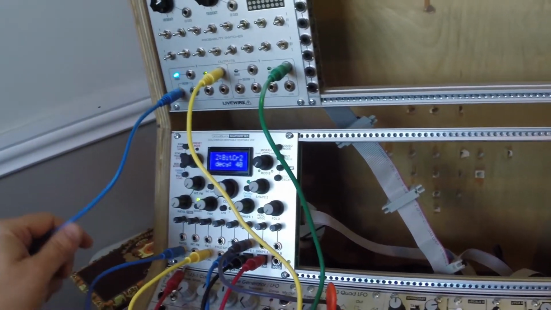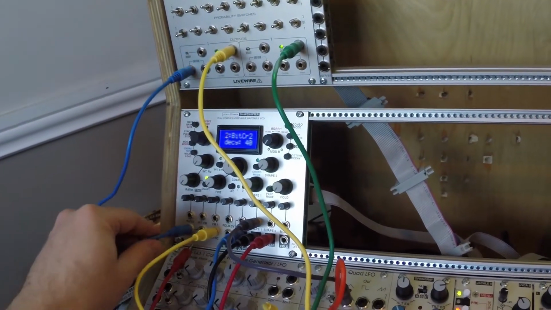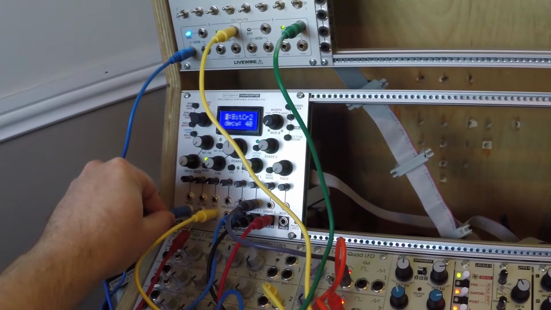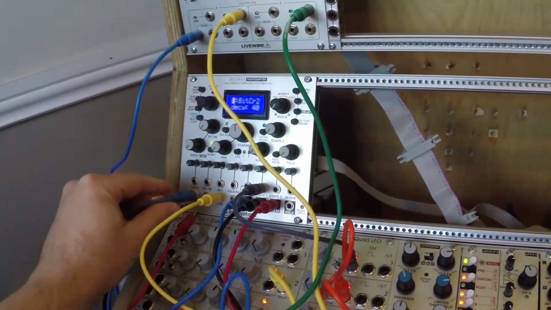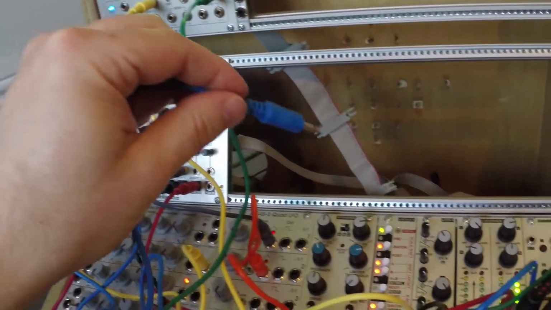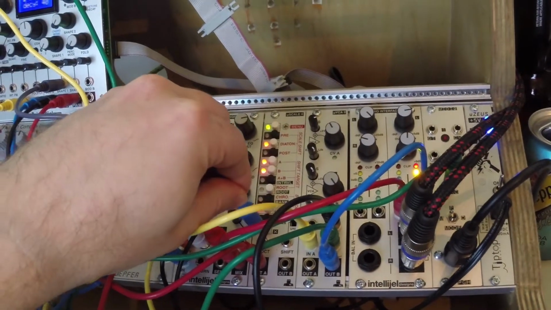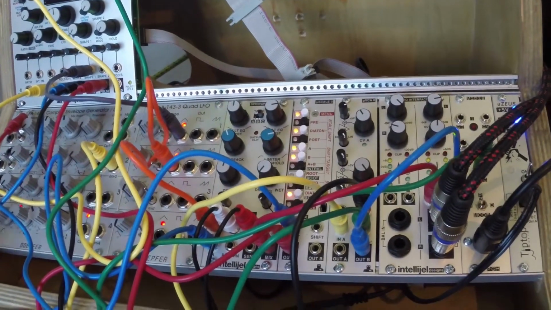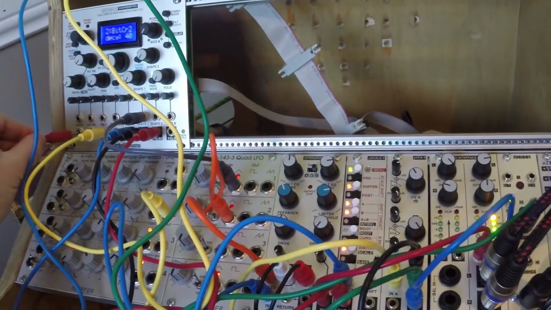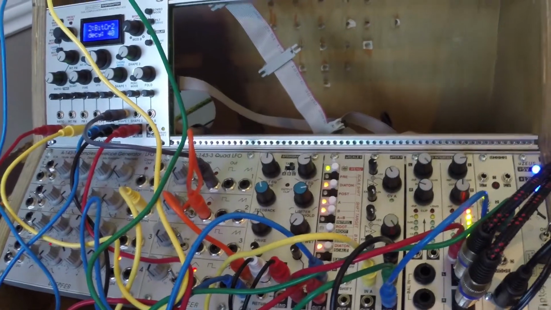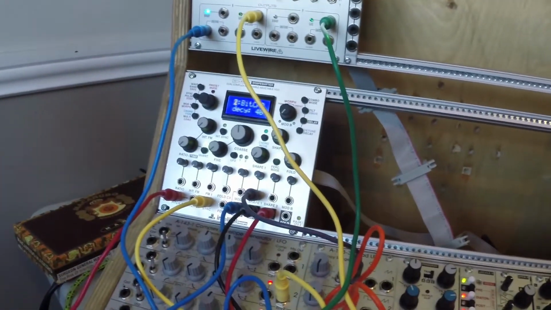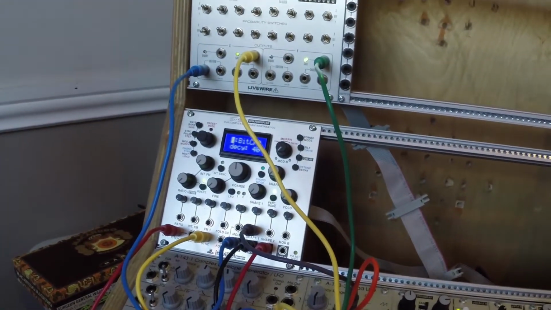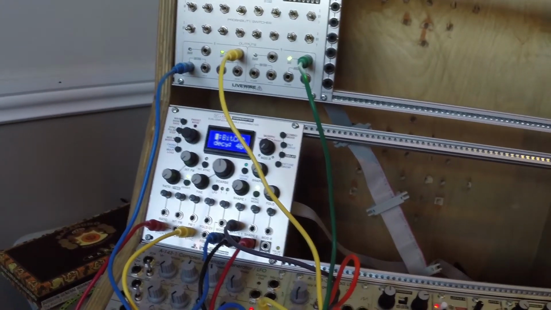And so we've got the blue cable here coming out of the voltage generator from the Chaos Computer, and right now it's going directly into the Shapeshifter. We're going to put that into the uScale, and the output from the uScale is now going to go into the Shapeshifter. And that will now be controlling the control voltages and locking them into a musical scale.